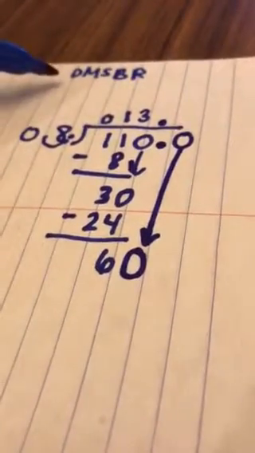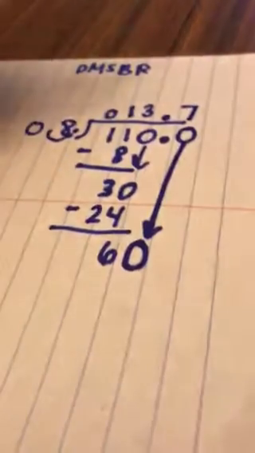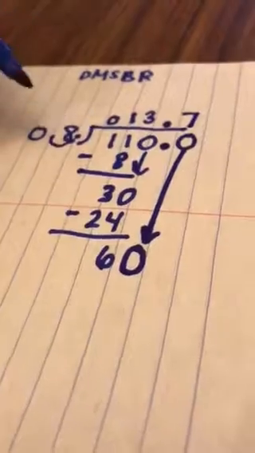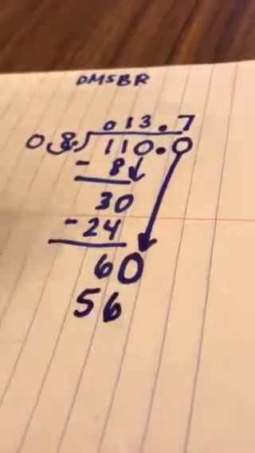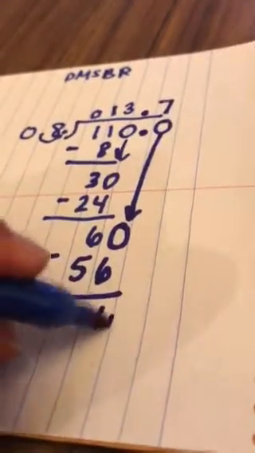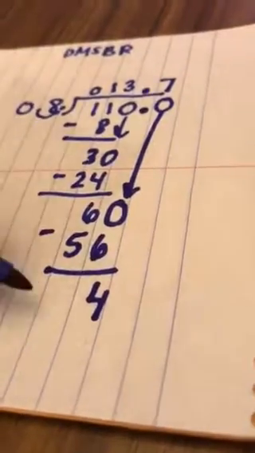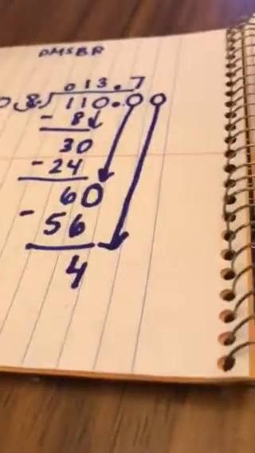Now we're repeating the process again. So does 8 fit inside of 60? Yeah, it does, 7 times. So 7 times 8 is going to get us 56. So then 60 minus 56 is going to get us 4. So this time, again, we have a remainder. So we have to put another 0 here. What we're technically doing is regrouping backwards. First we were in the 10th place, now we're in the 100th place. That's why we're getting all these smaller numbers over here.